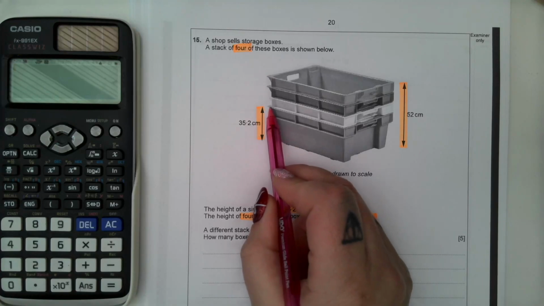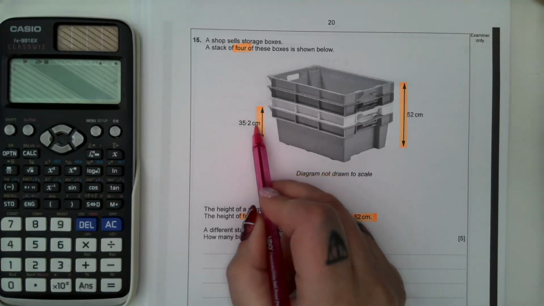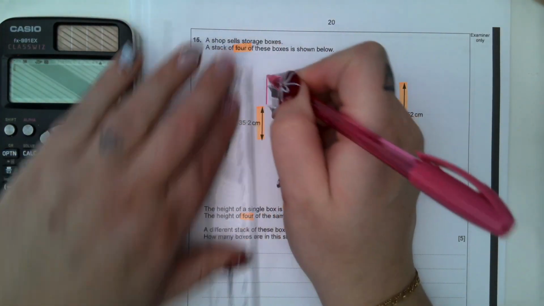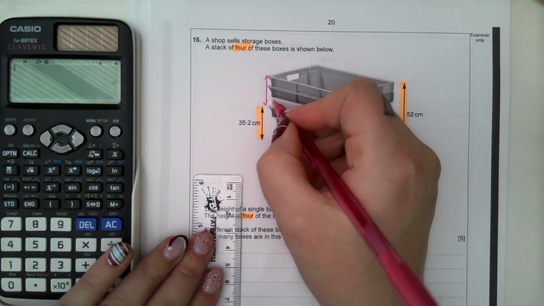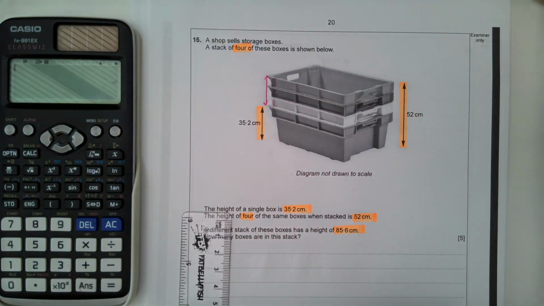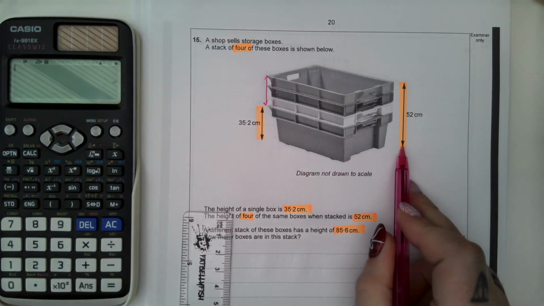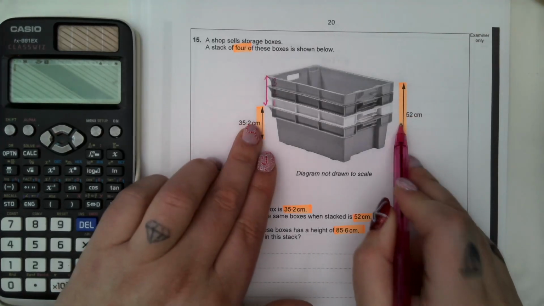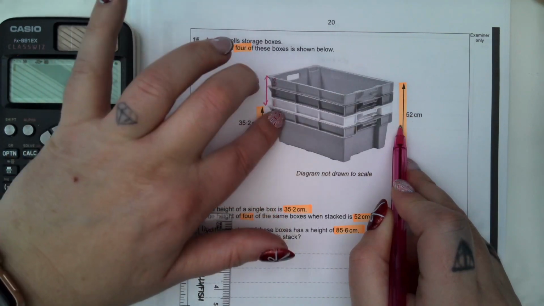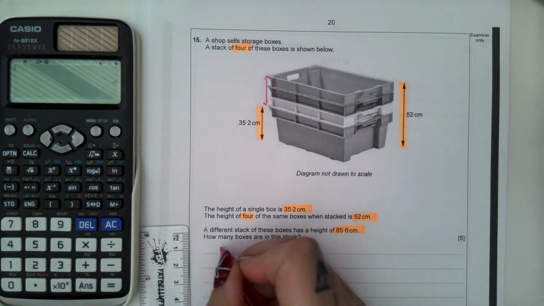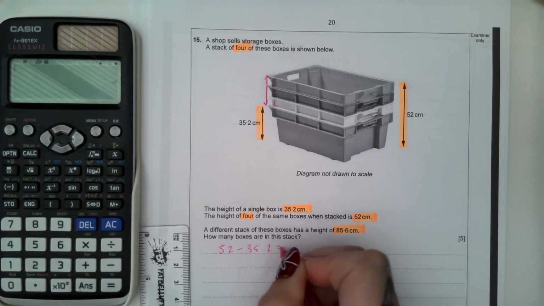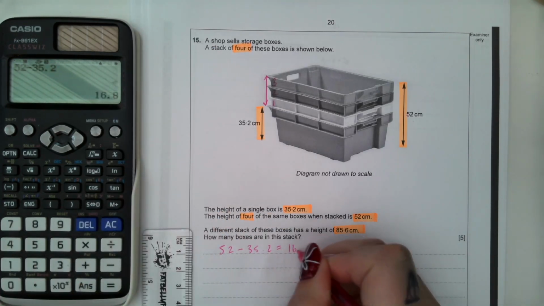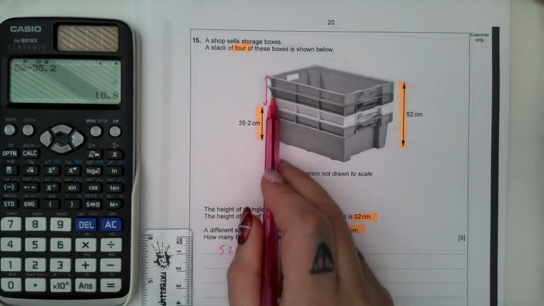So we know from here to here is one full box, including its lip, that's 35.2 centimetres. So from here to here is 1, 2, 3 of those lips of the box. Now this whole height from the base of this first box all the way up to top is 52. So the difference between these two heights is equal to these 3 lips here. So I'm going to take the heights away from each other to start off with. So 16.8, so that is equal to 1, 2, 3 lips.